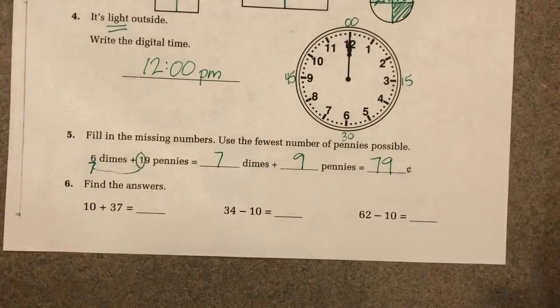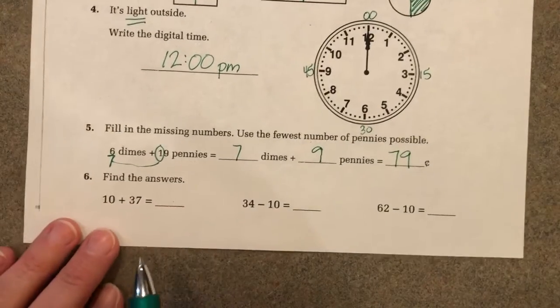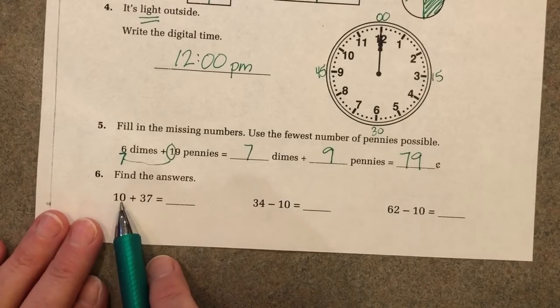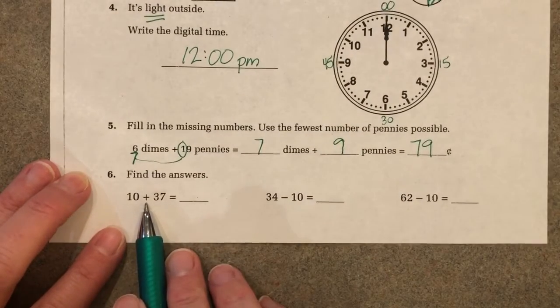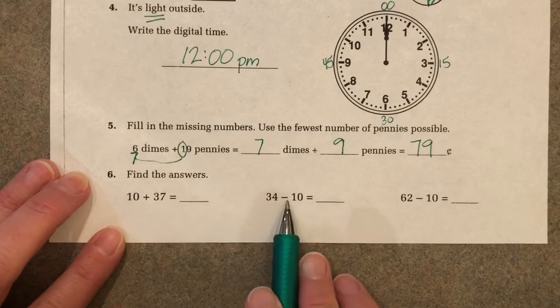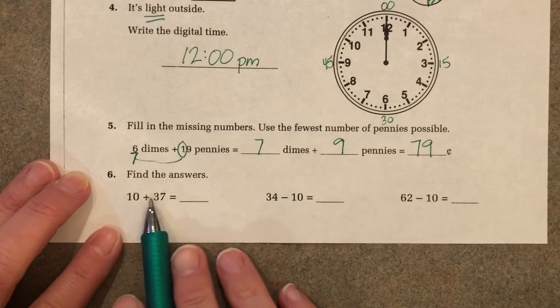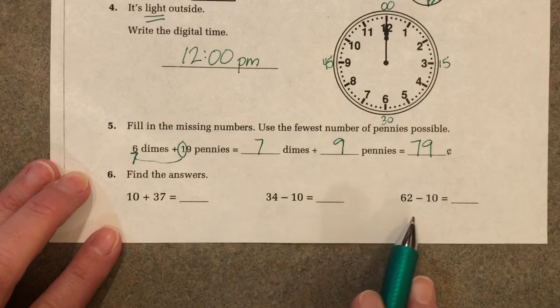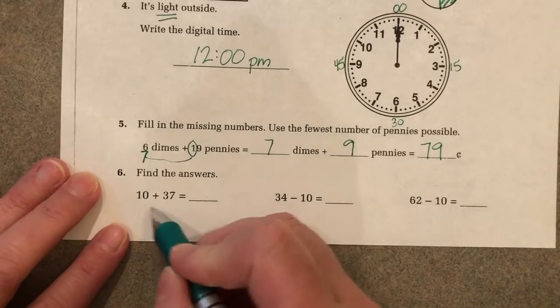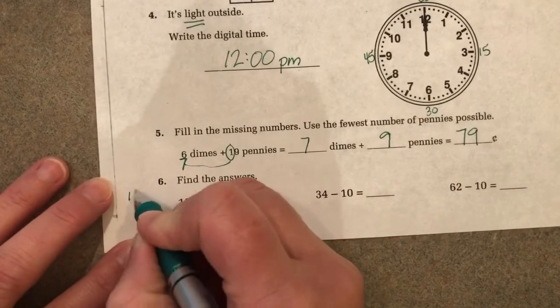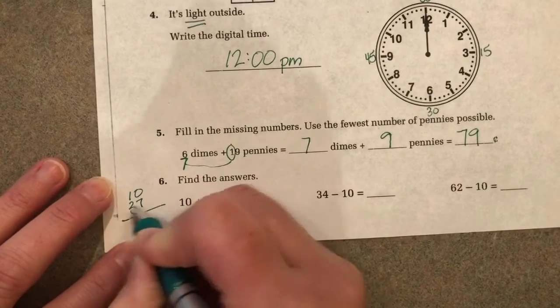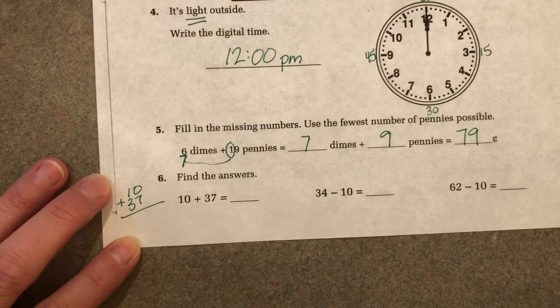Find the answers. Okay, so there's a few different ways we can do when we're adding 10. And don't forget to check your signs, because they might switch them up a little bit on the other side. So we can take 10 plus 37 and we can set it up like this for an addition problem.